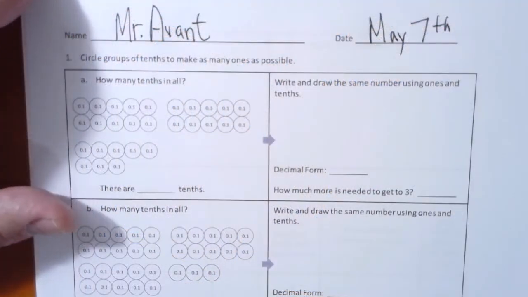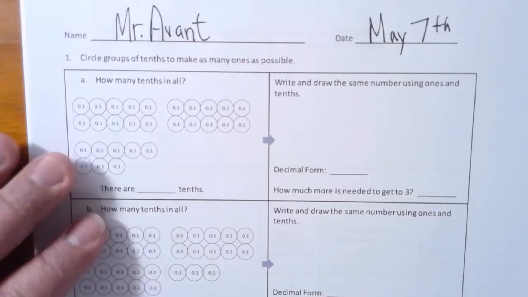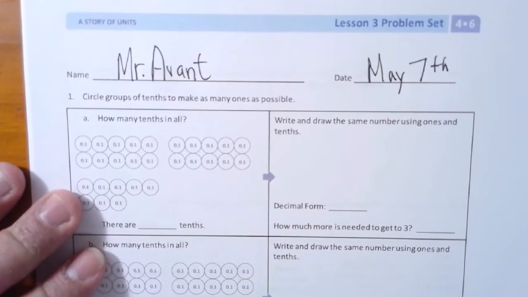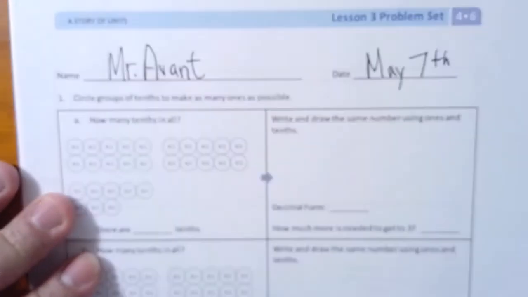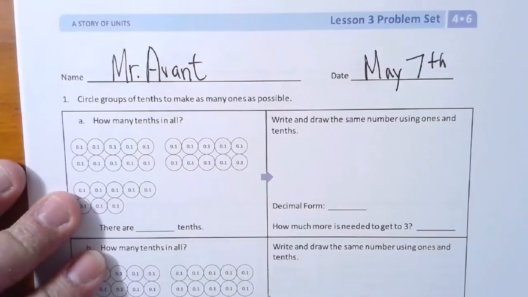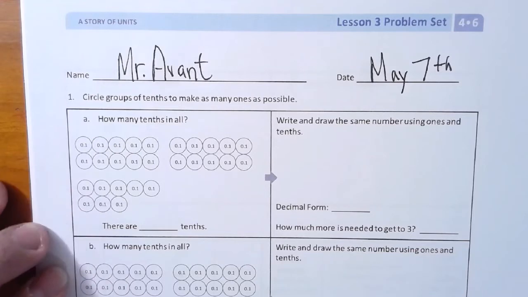Okay, here we are. We're at the overhead projector now, and we're looking at our problem set. If you look at the top of the page, just like on the document you're going to get, let me focus a little bit. This is lesson 3 of module 6, and this is the problem set. We're looking at number 1. And what they're doing here is they're showing you the place value disk. And as you can see, you have to look carefully. Let me zoom in for a minute.